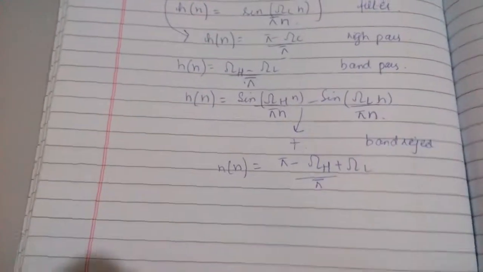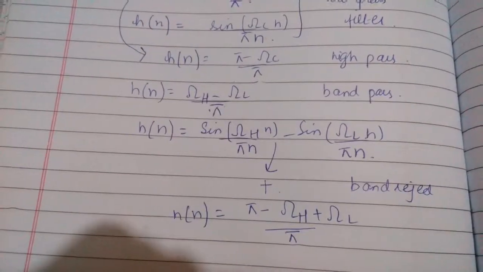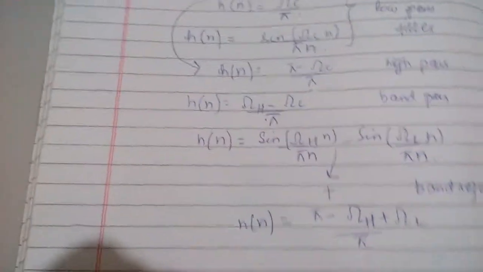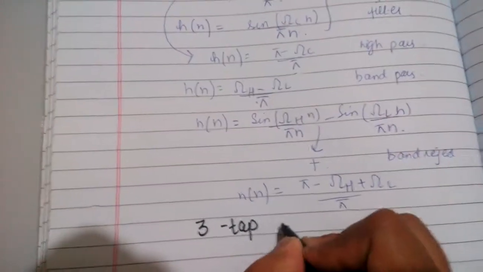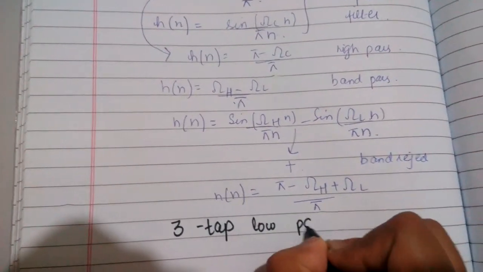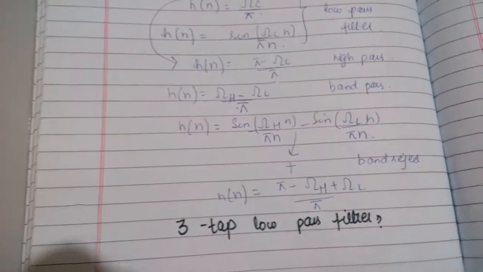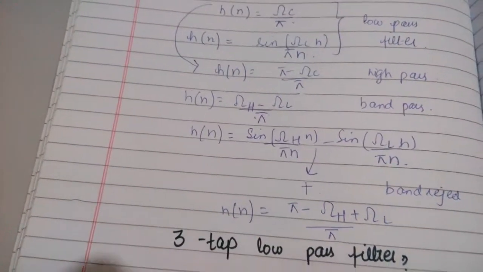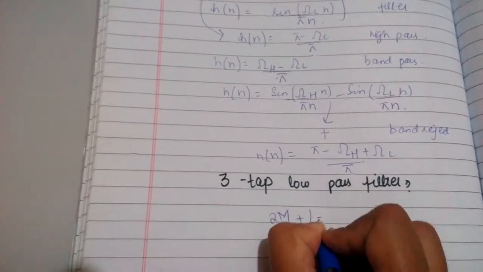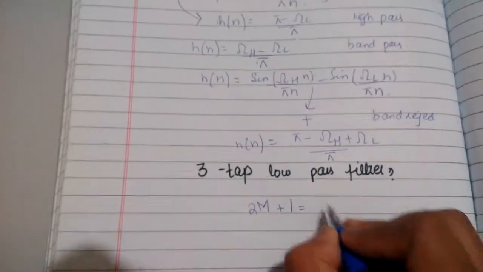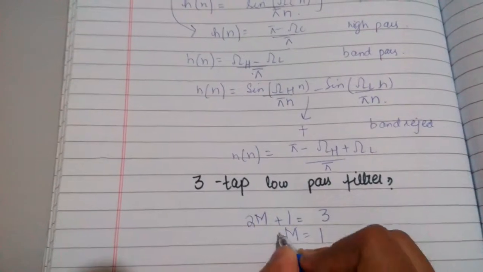So now we take an example. For example, if we need to design a 3-tap low pass filter, the method for this is, first we use the formula 2m plus 1 is equal to the number of taps. So here the number of taps is equal to 3 and it gives m is equal to 1.